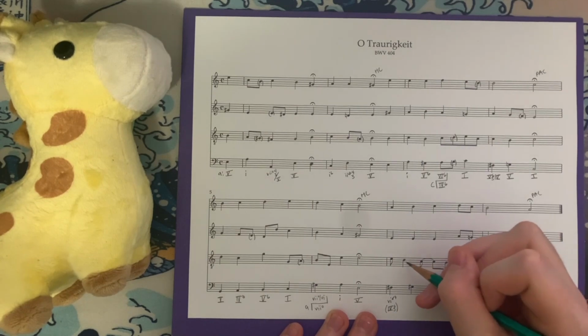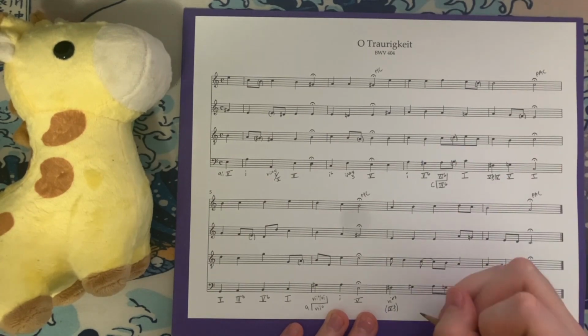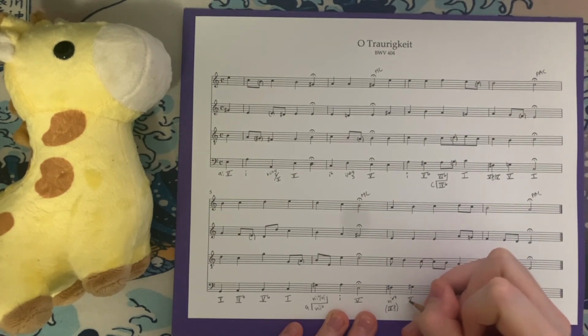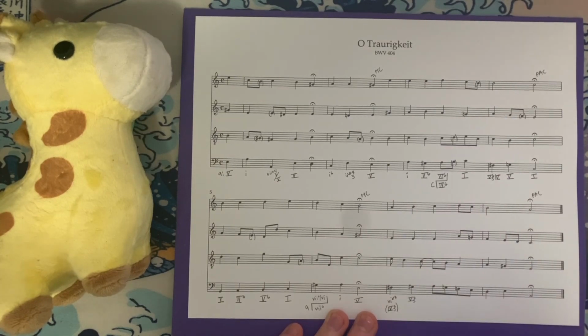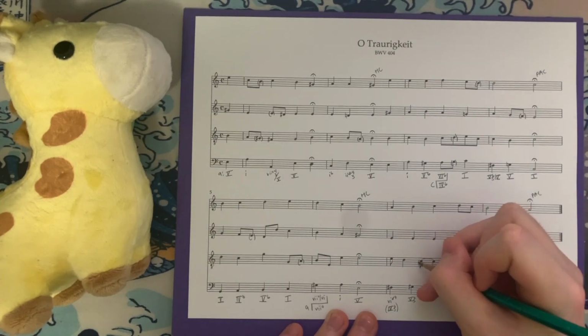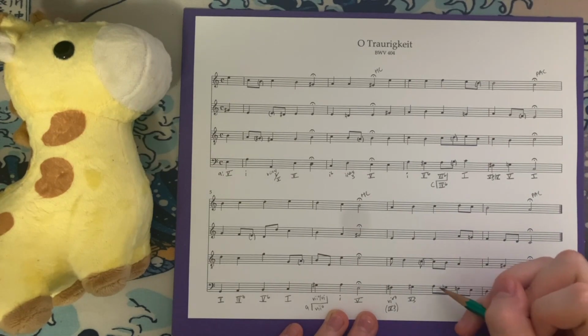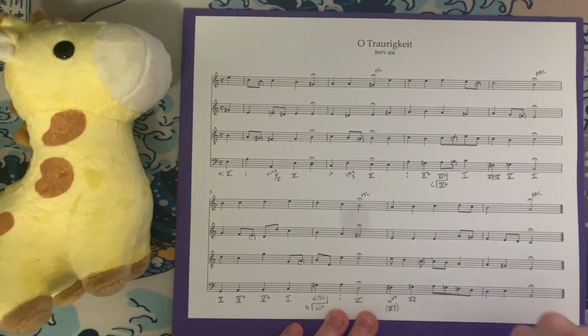G sharp, D, E, and B. That is a 5-6-5 chord for sure. That is E7 over G sharp. And then the C is sort of like a suspension. We then have A, C, E, and C.